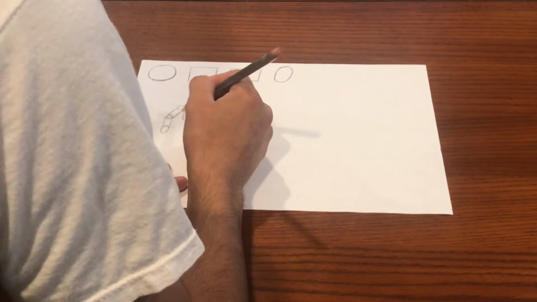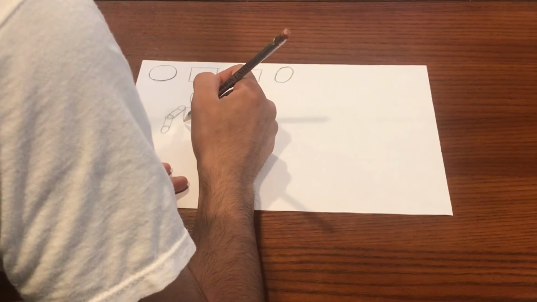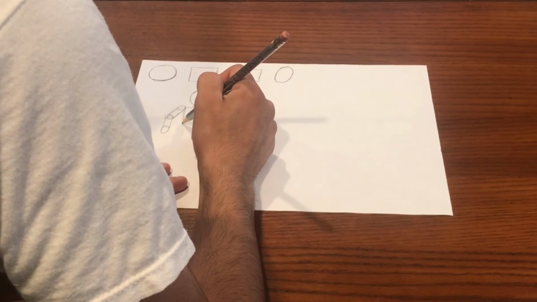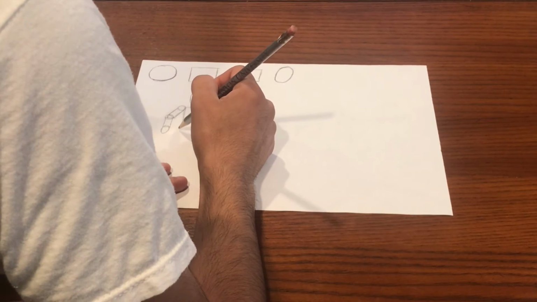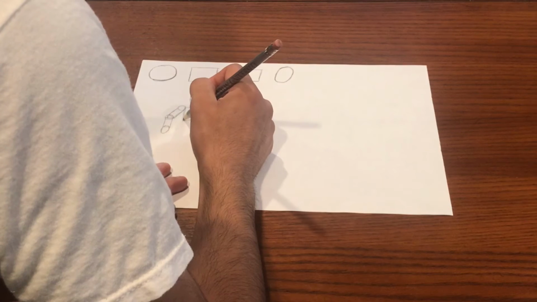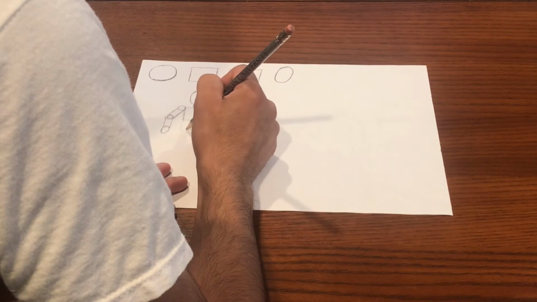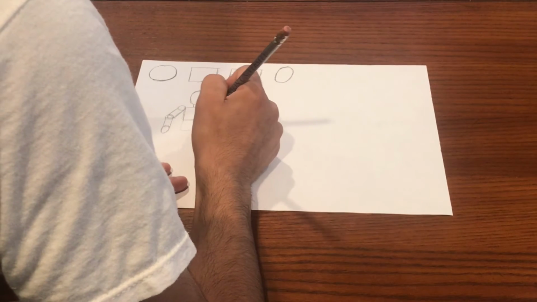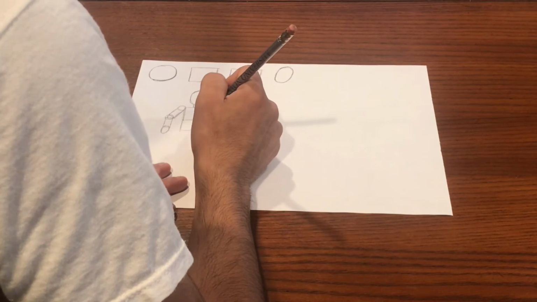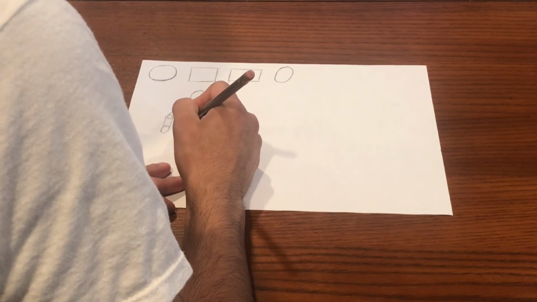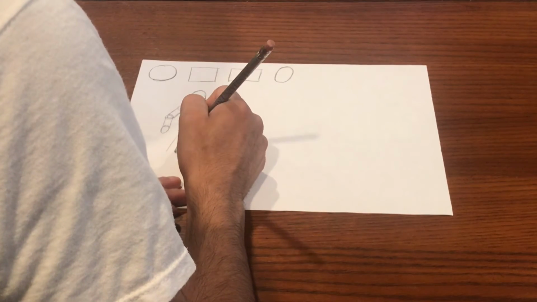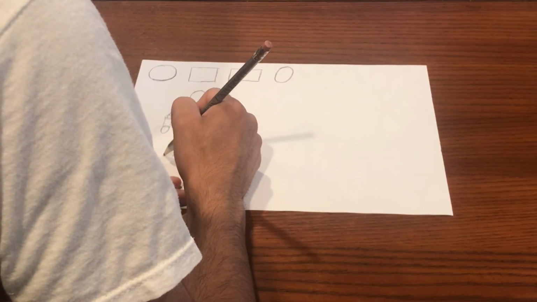Now, we're going to draw the bottom part of our bodies, and for that we are going to use another square. And from our square, we're going to use slanted rectangles all the way to the bottom.